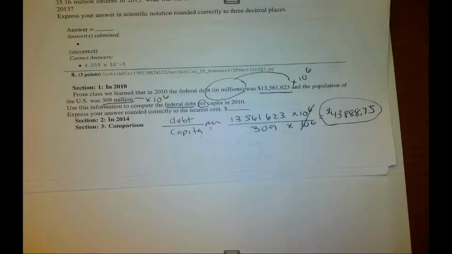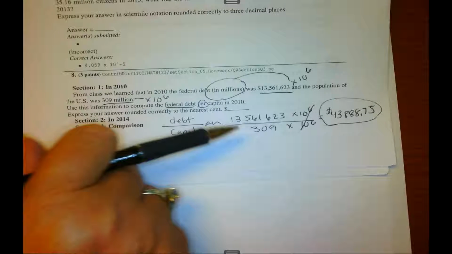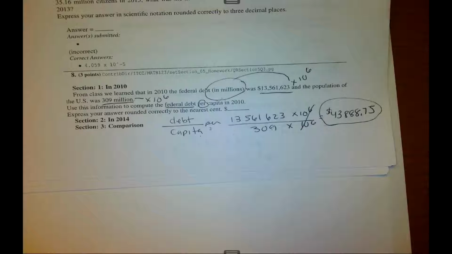Did I put in the wrong number? Somebody get something else? Did I type it wrong? Anybody else get that? I got 0.043884.